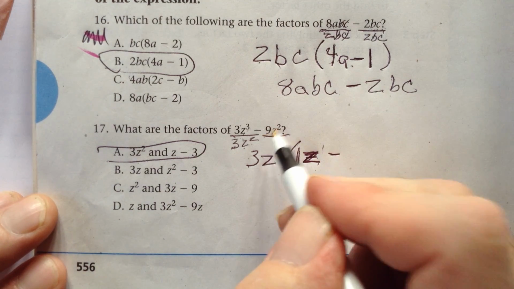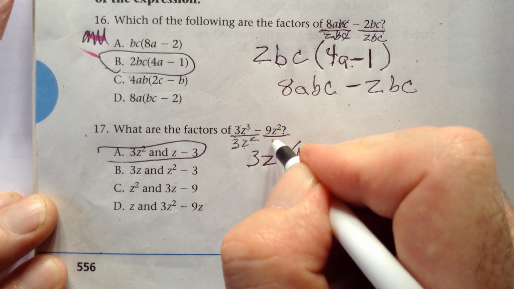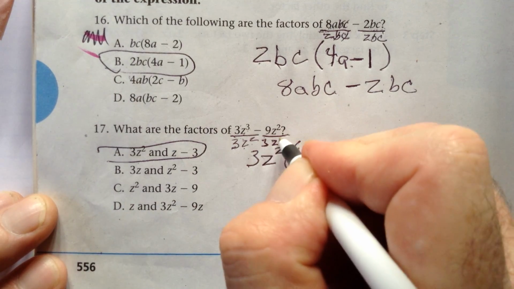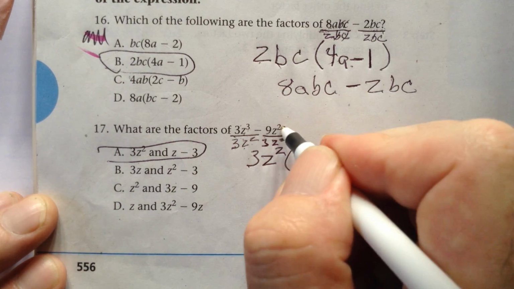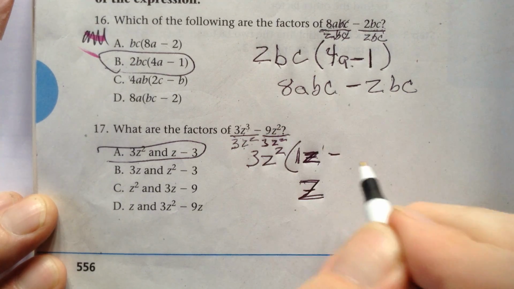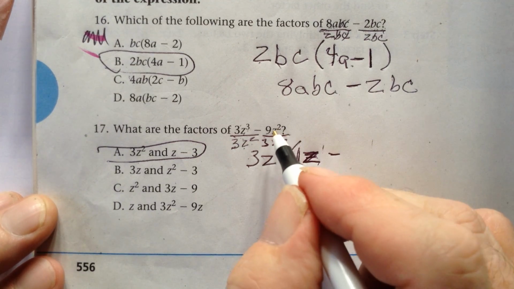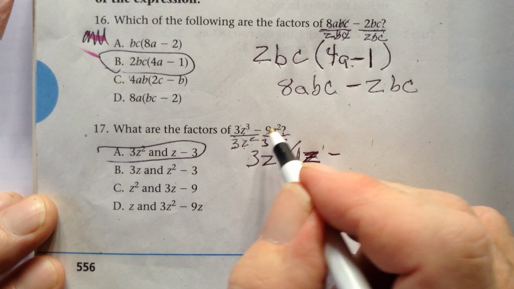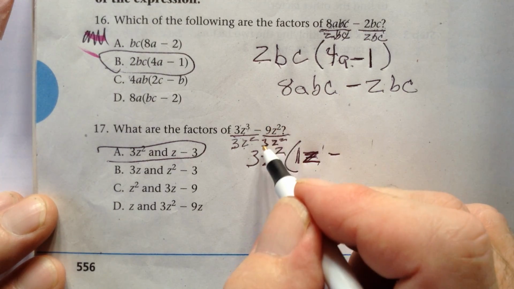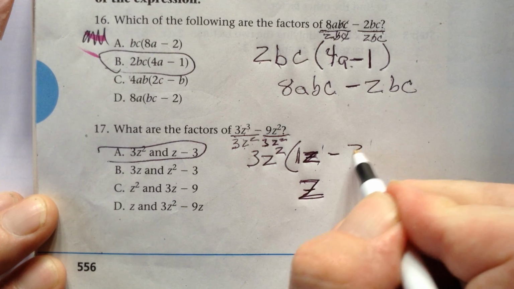And then here, negative 9z to the second, I'm taking out 3z to the second. So the z to the second is 1. And then negative 9 divided by 3 is 3.